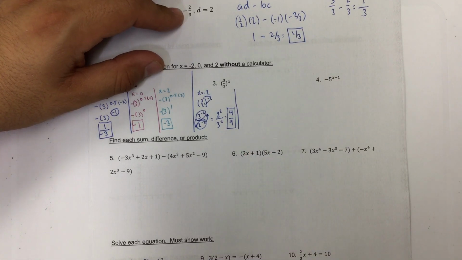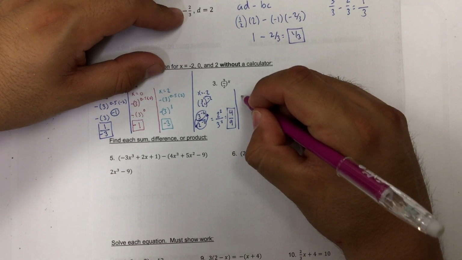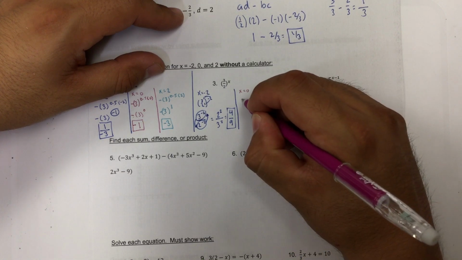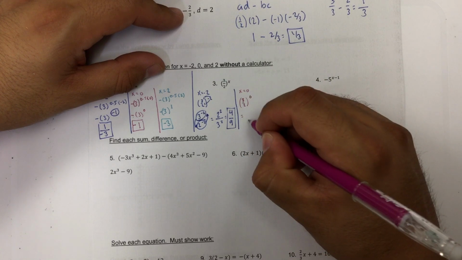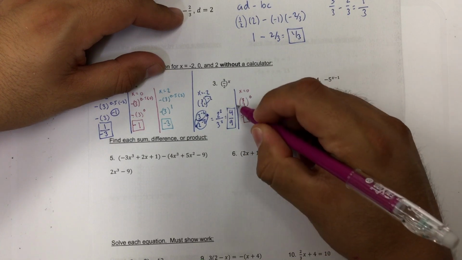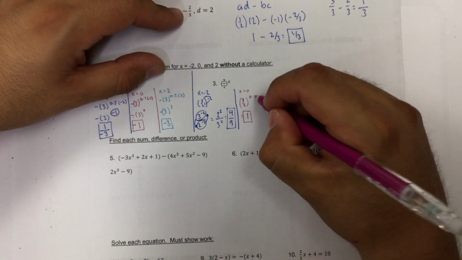For the second one, we have 3 halves again, and we're going to do it to x is equal to 0. So 3 halves raised to the 0 power, and hopefully you know by now anything raised to the 0 power is 1. And there's nothing in front to multiply it, so it's just going to be that 1.